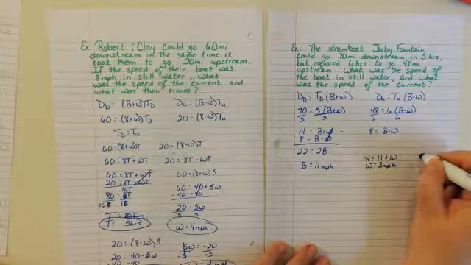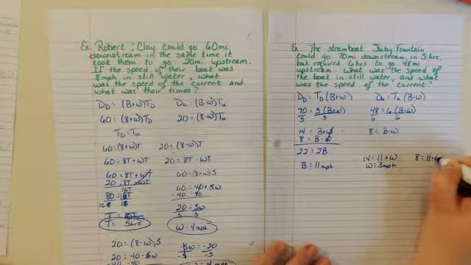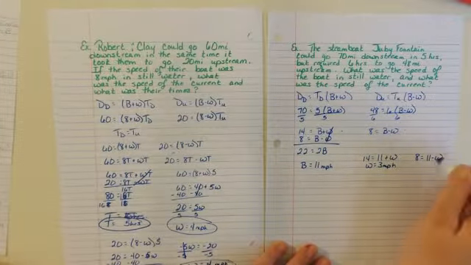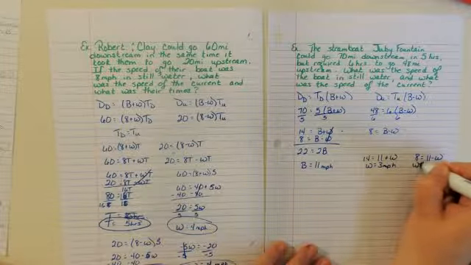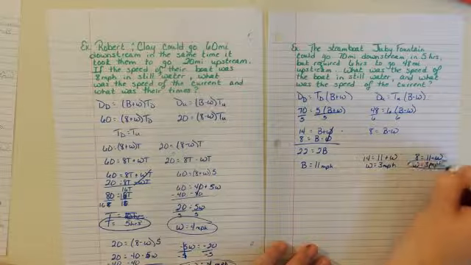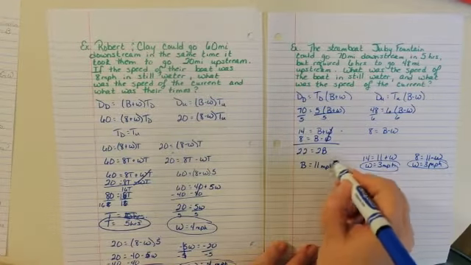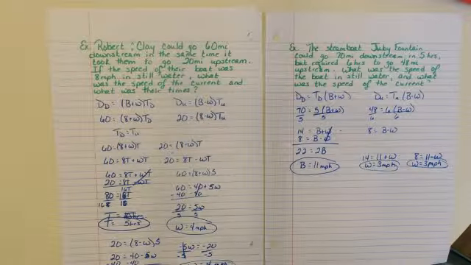And we have 8 equals boat minus water, and 8 equals 11 minus 3. So water still equals 3 miles per hour. So the current is 3 miles an hour, and the rate of the boat in still water is 11 miles an hour.